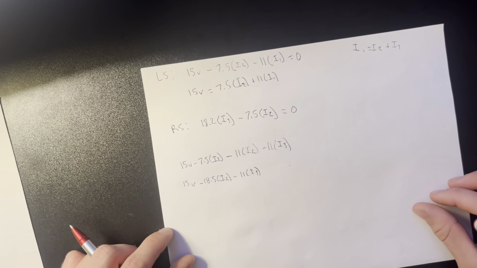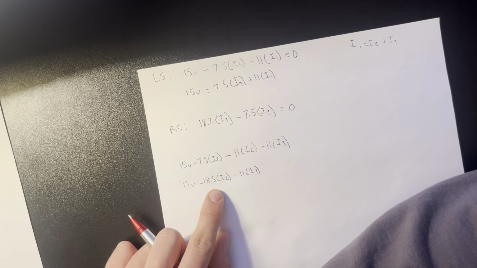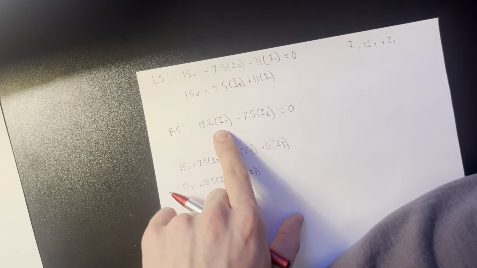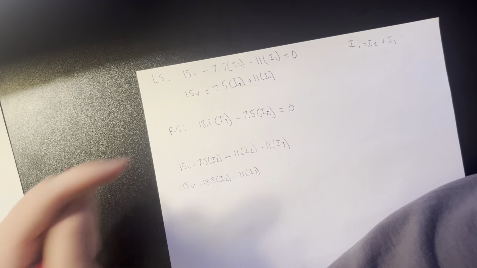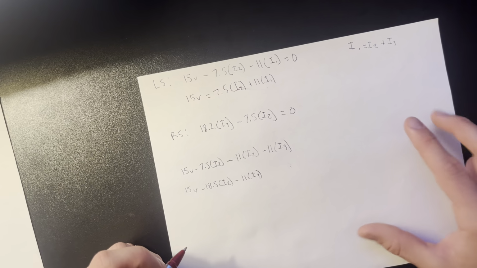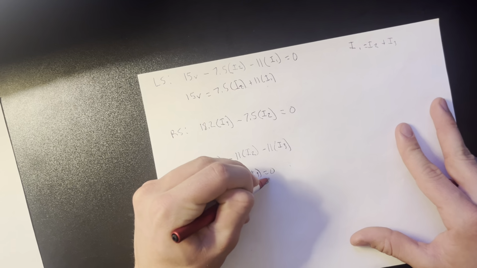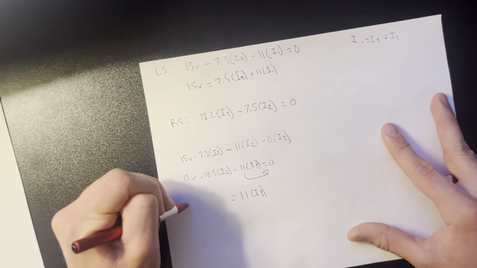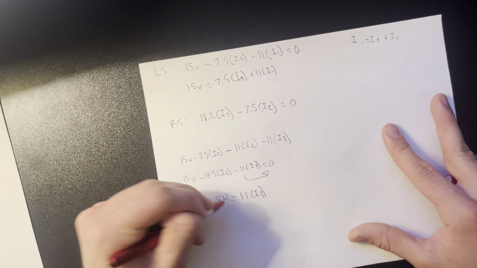Now we're going to want to solve for either I2 or I3. That's okay, because we need to plug one of those in. We need to either plug in I3 in terms of I2 or I2 in terms of I3. I think I'm going to solve for I3. So we're going to add this to the other side of the equation, and we get 11 I3 is equal to 15 minus 18.5 I2.